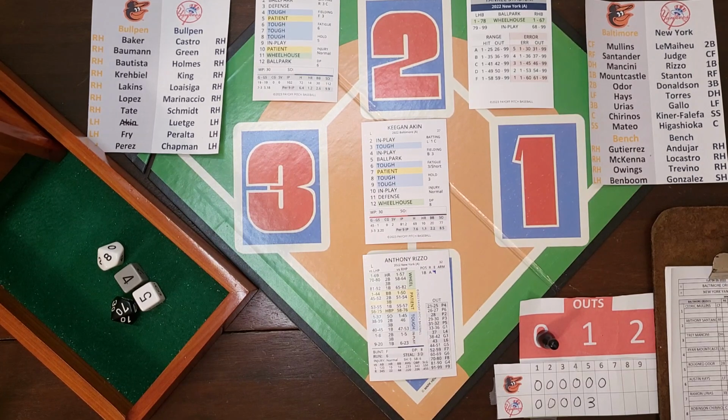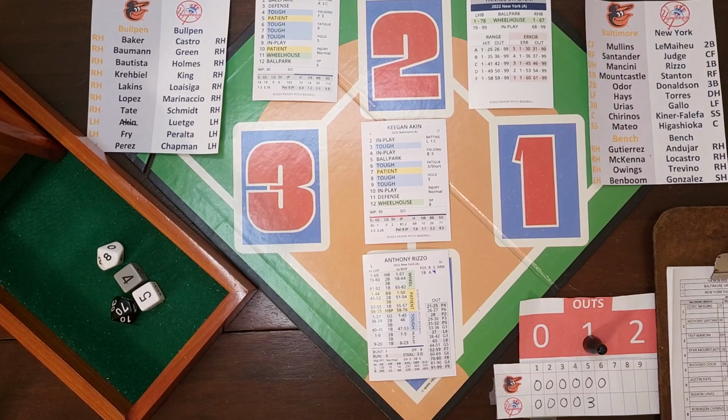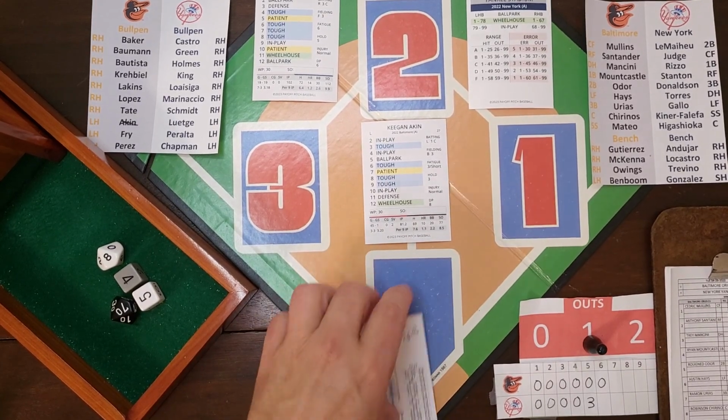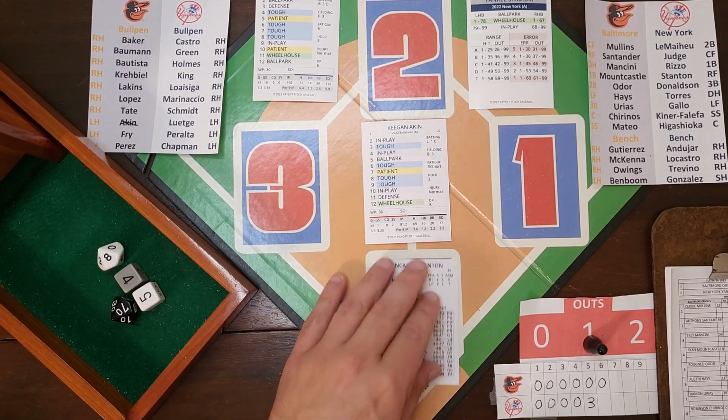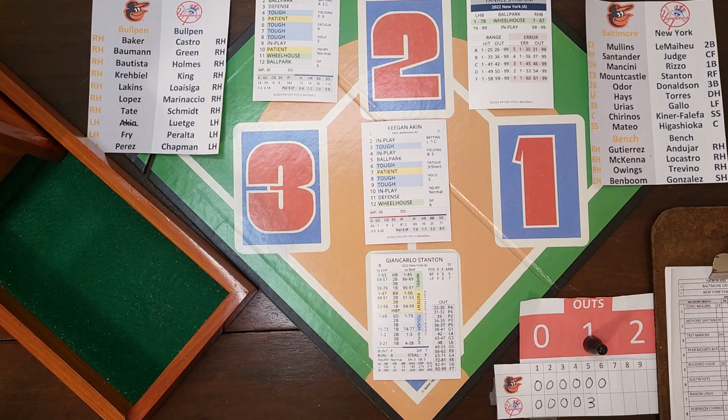9 is Tough, 78. And I guess the lefty, that's a fly to center. And there's a 1 away. So Rizzo 0 for 3. That'll bring up Stanton. He's 2 for 2. Maybe coming out of his slump. Actually, he's 1 for 2 with a walk, so he's reached base twice.